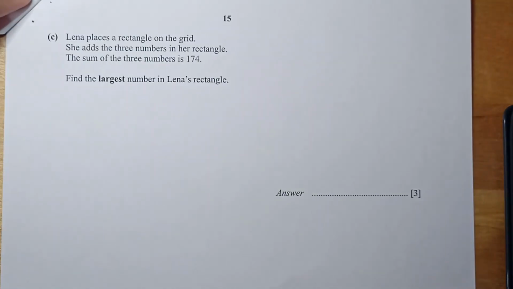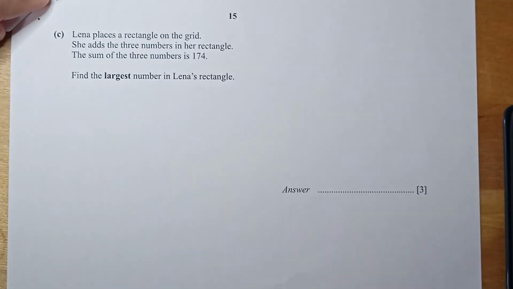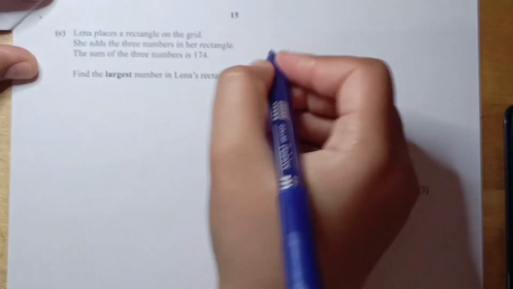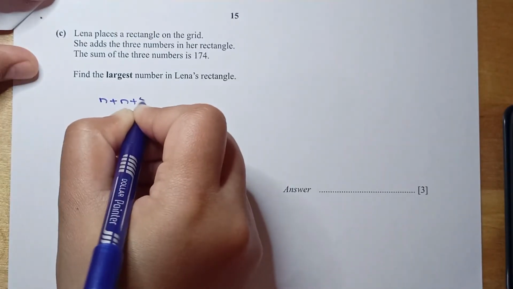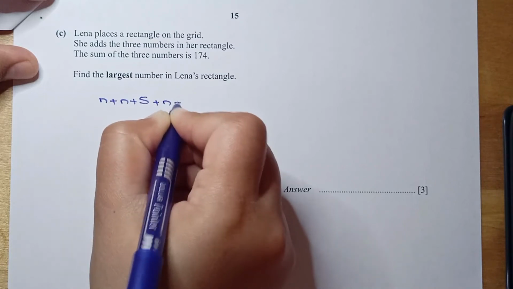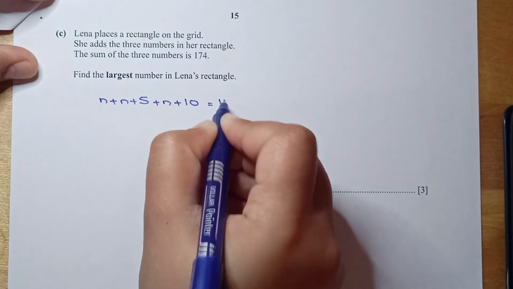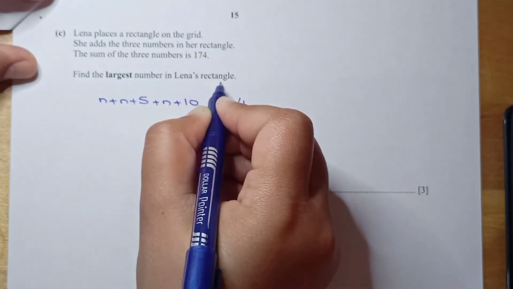Now for part C, Lena places a rectangle on the grid. She added the three numbers in her rectangle. So what are the three numbers? n, n plus 5, and n plus 10. So she added the three numbers. The sum of the three numbers is 174. Find the largest number in Nina's rectangle.